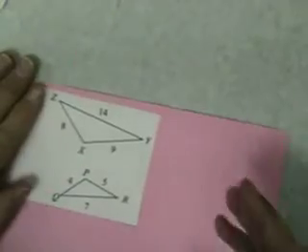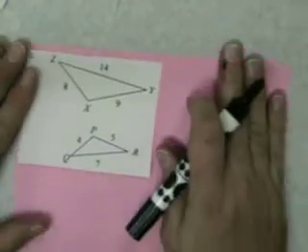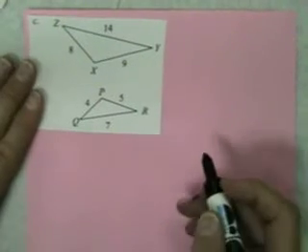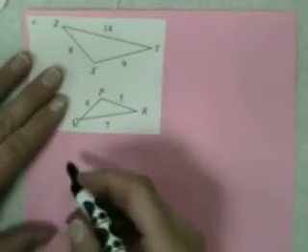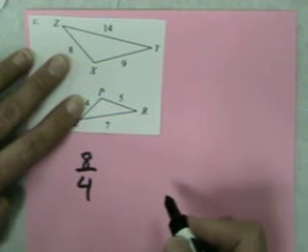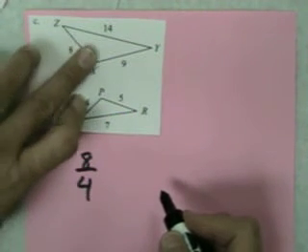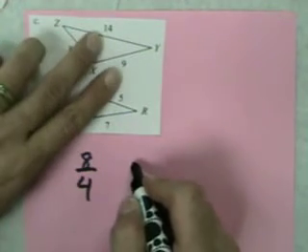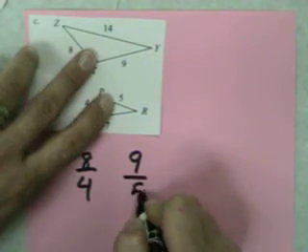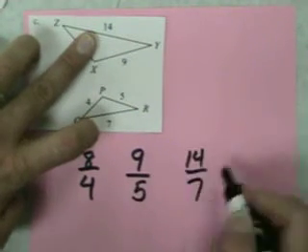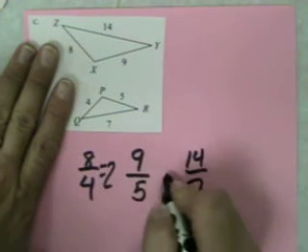The next one, they give me 3 sides and no angle. So if I'm going to use a similarity shortcut, it's going to be side, side, side. I'm just going to match real quick the numbers up. 8 over 4, because those are the shortest. And then, let's see, 8 over 4, 9 over 5, and 14 over 7. That's 2.